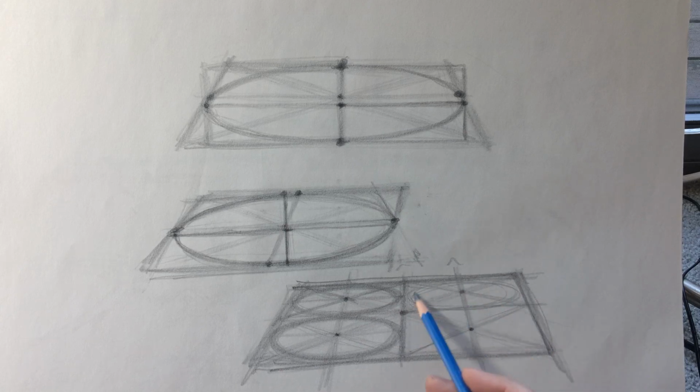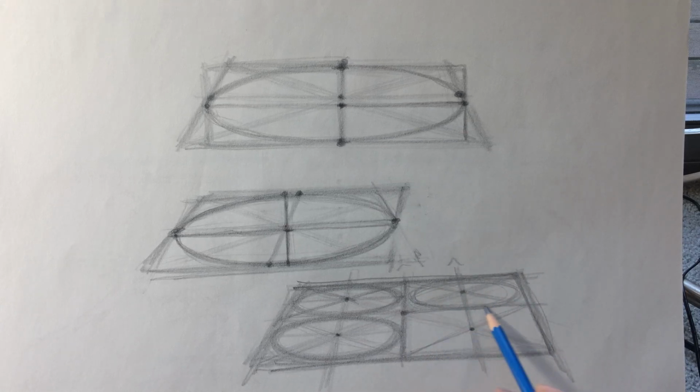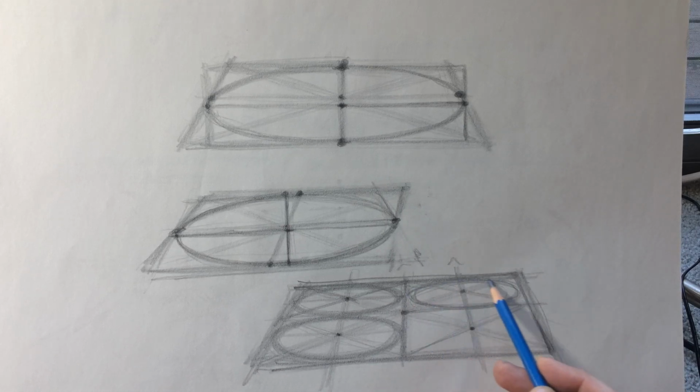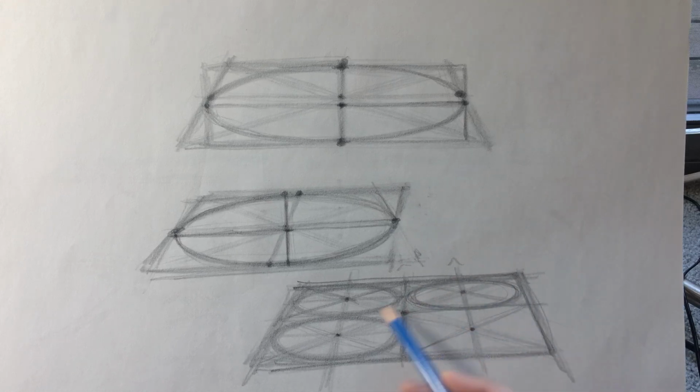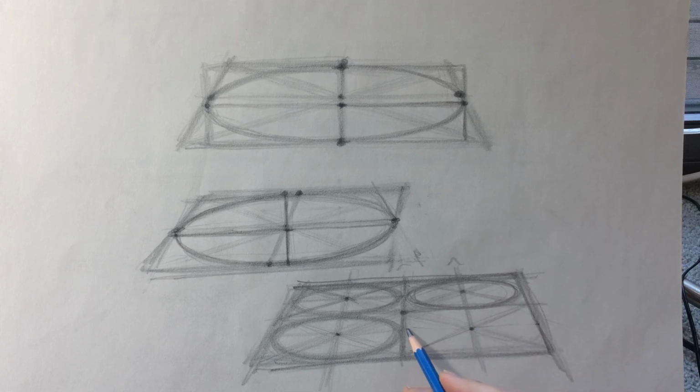Let's see if I can do a similar thing. This is definitely how I would be blocking them in. Let me see. Let's get a little more serious for this one.